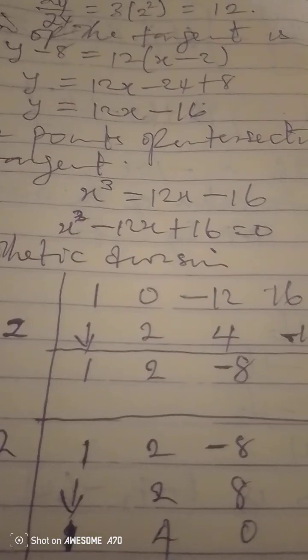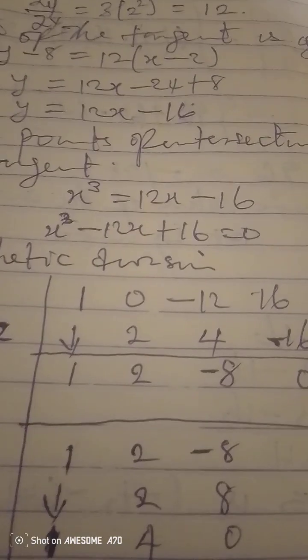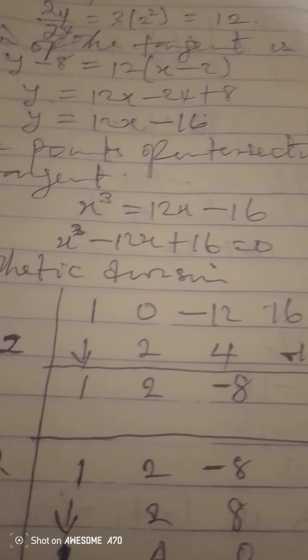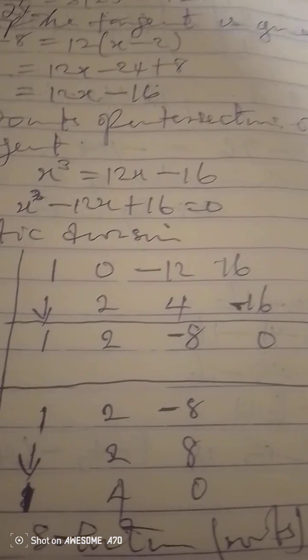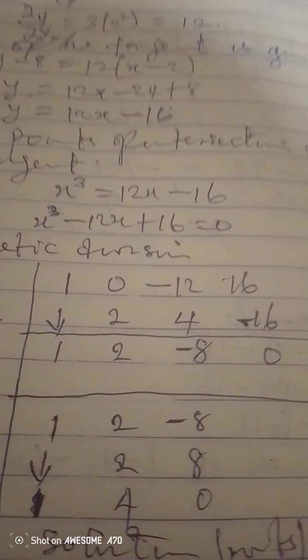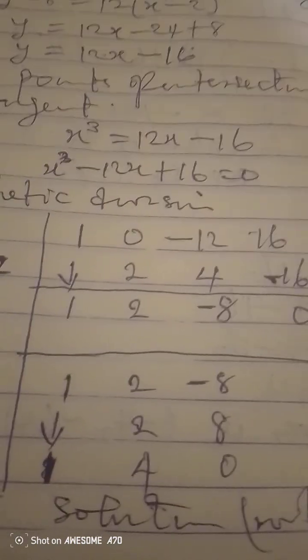We say 2 times 1 gives us 2. 0 plus 2 gives us 2. 2 times 2 gives us 4. -12 plus 4 gives us -8. So 2 times -8 gives us -16. 16 plus -16 is 0. That shows that x minus 2 is a factor of this equation.